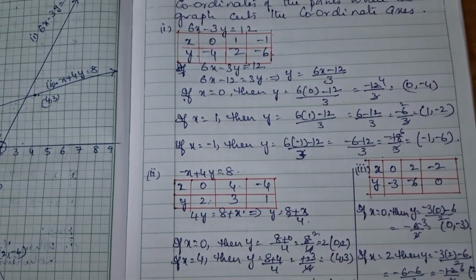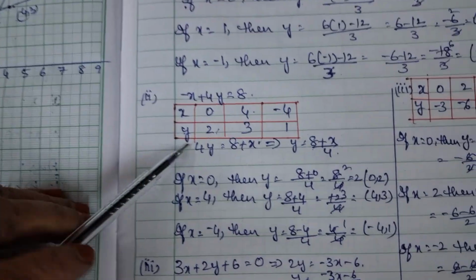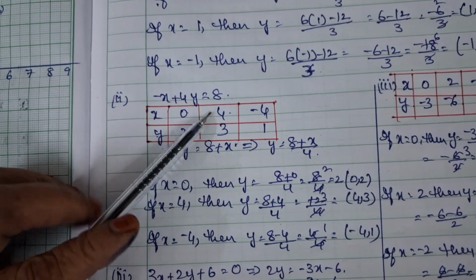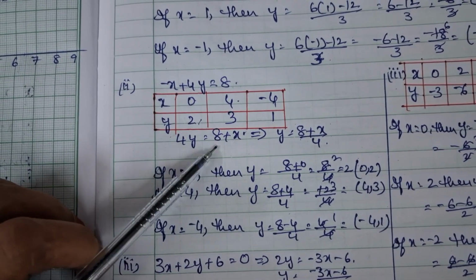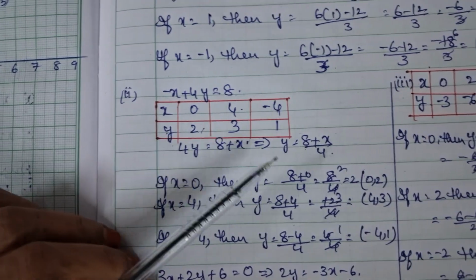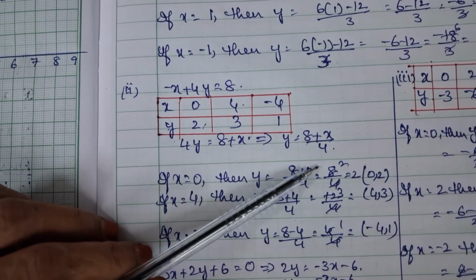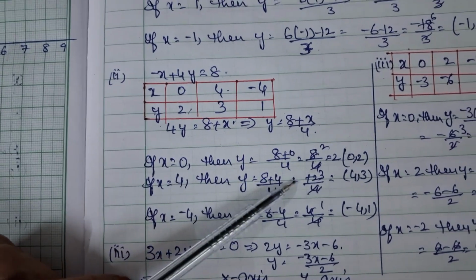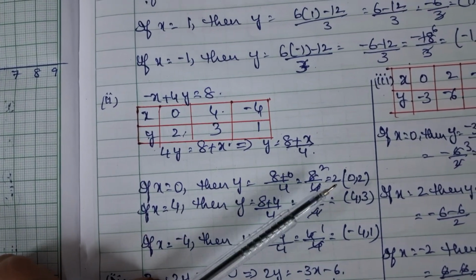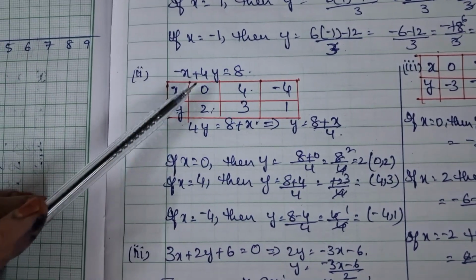Now, the second problem is minus x plus 4y is equal to 8. That means 4y is equal to 8 plus x, y is equal to (8 plus x) by 4. So if x is equal to 0, 8 plus 0 by 4, that is 8 by 4, that is 2, so 0 and 2.